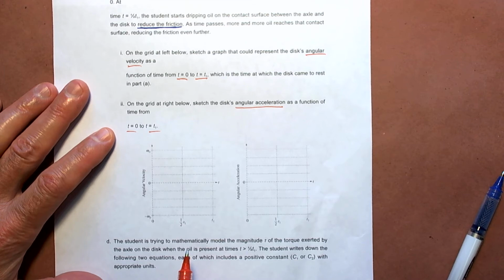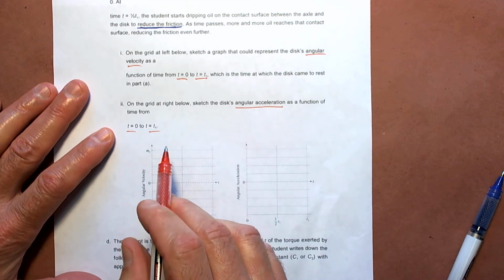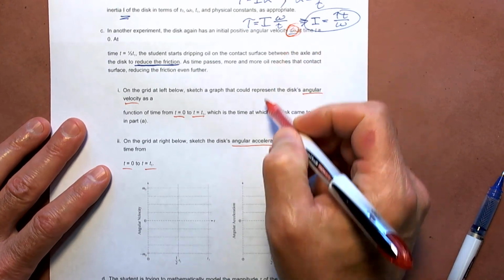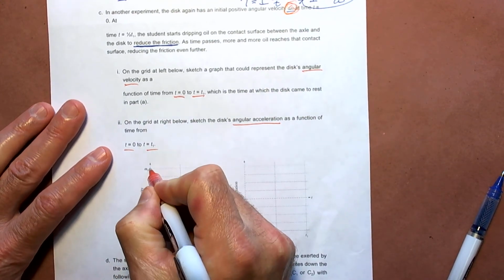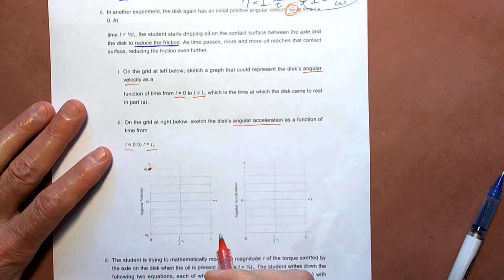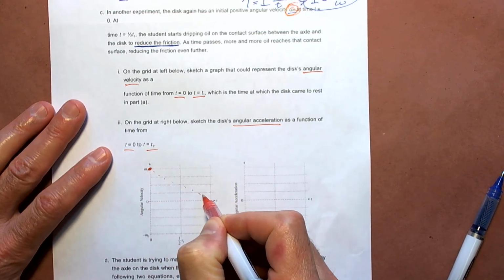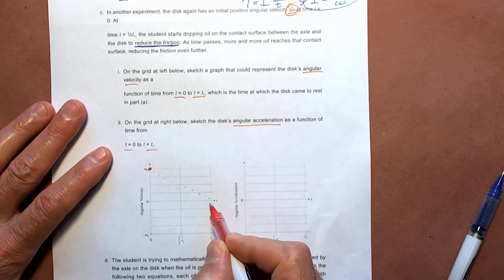Well, we know that it still starts out with the same initial angular velocity, so we can mark this here. In the other problem, it had a constant angular acceleration, and it went down to 0 down here. But that's not going to happen in this case.